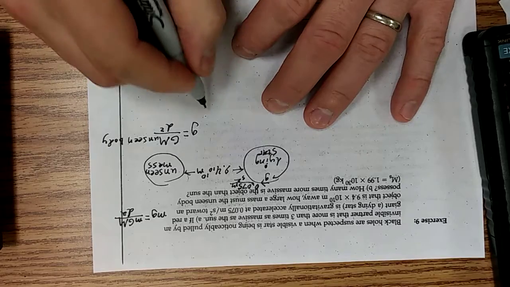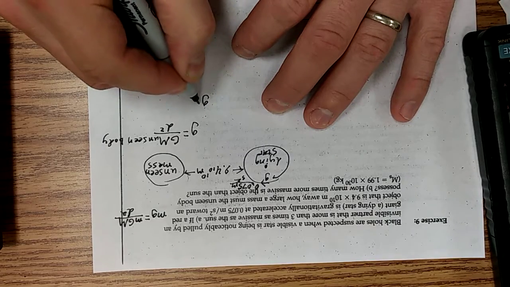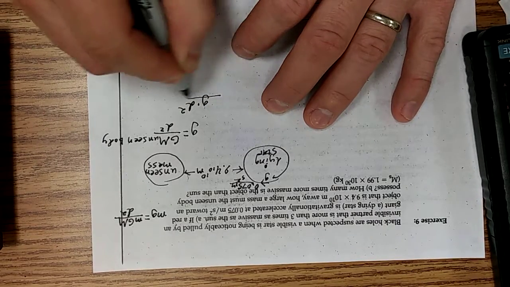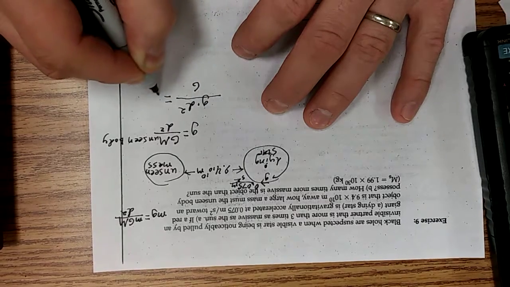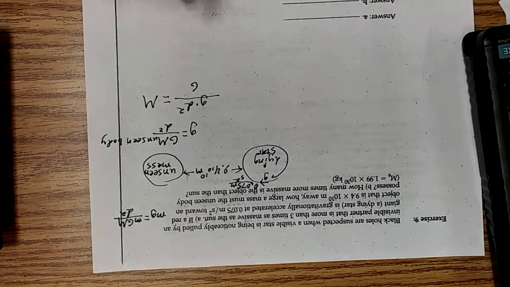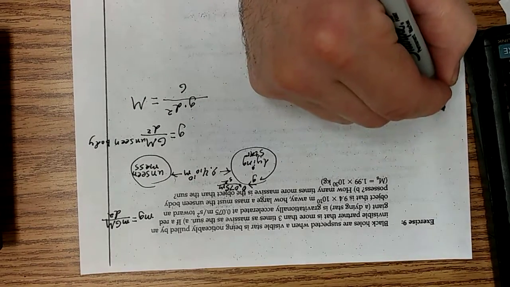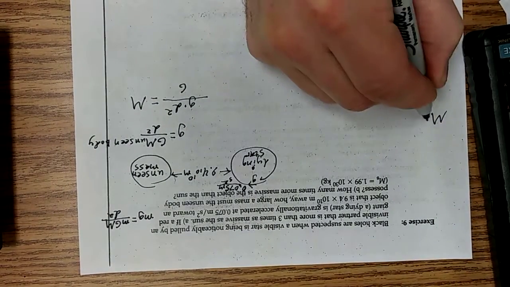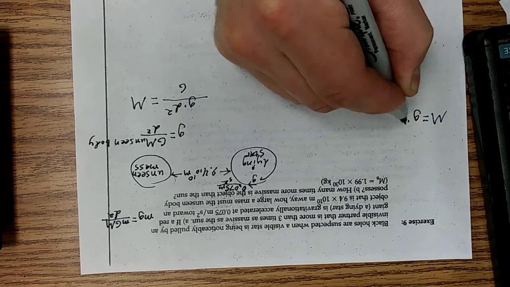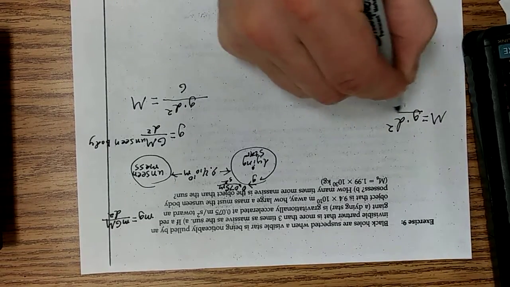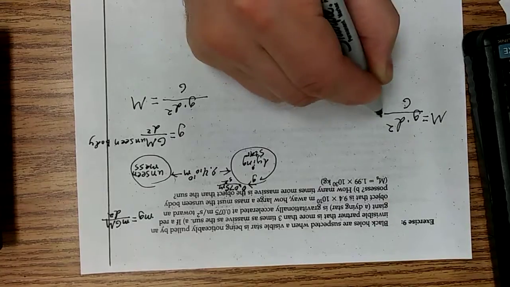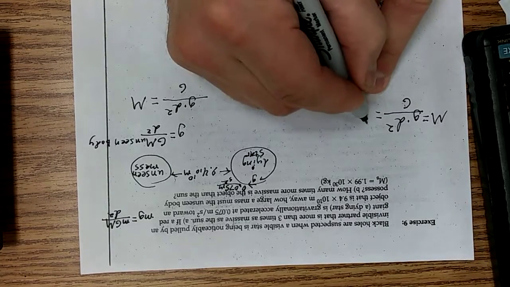So let's rearrange this equation. Little g times the distance squared over big G equals M. And we can do that math over here. I'll rewrite the equation once more. M equals g times d squared over big G. Now let's plug in some numbers.